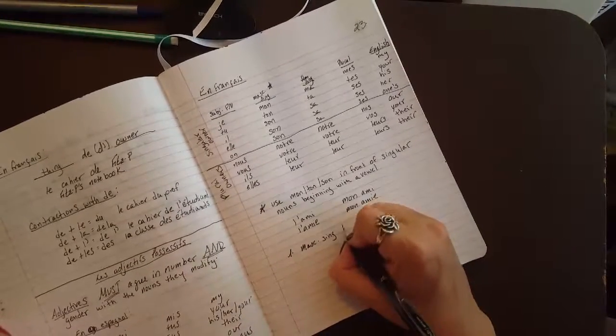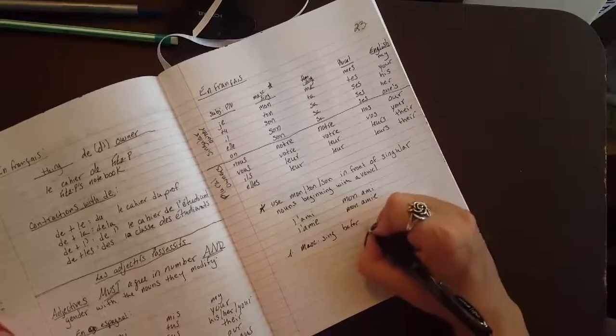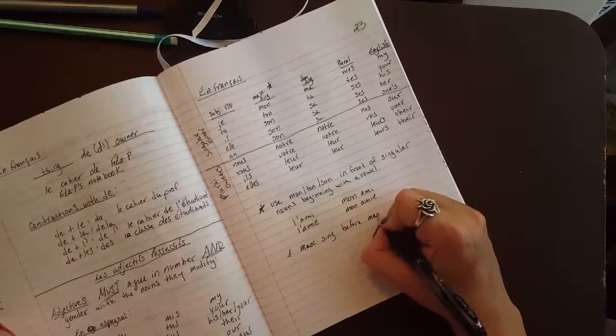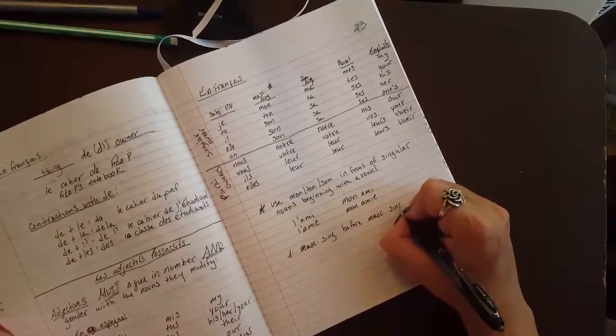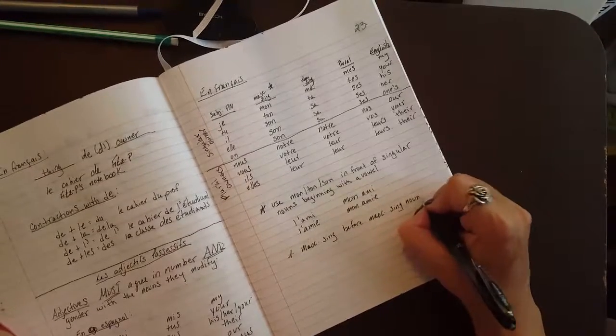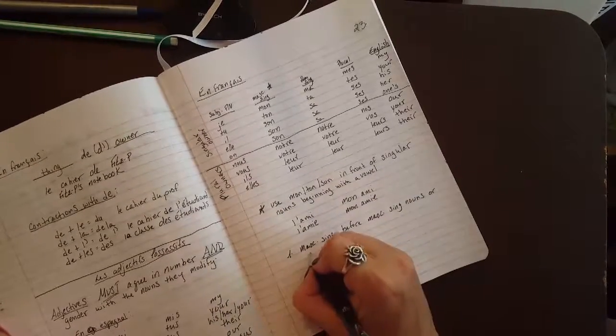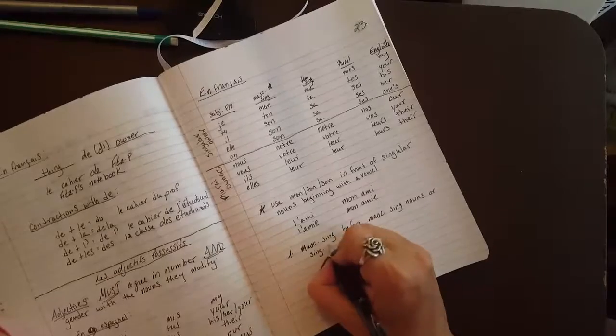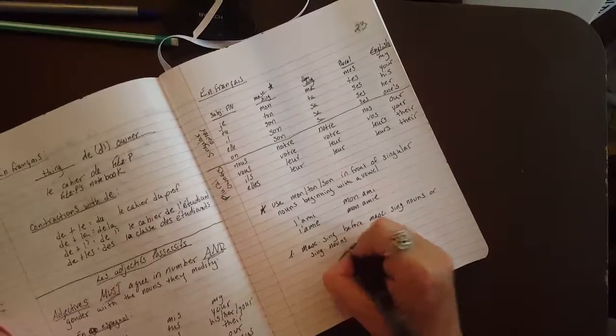So, masculine, singular, before masculine, singular nouns, or singular nouns with vowels or silent H's.